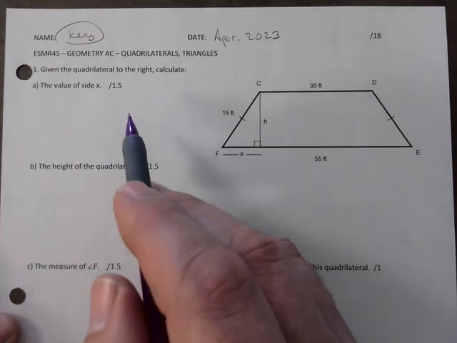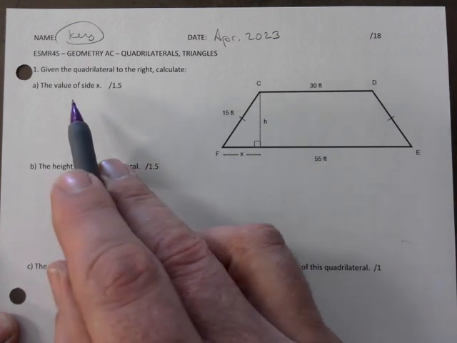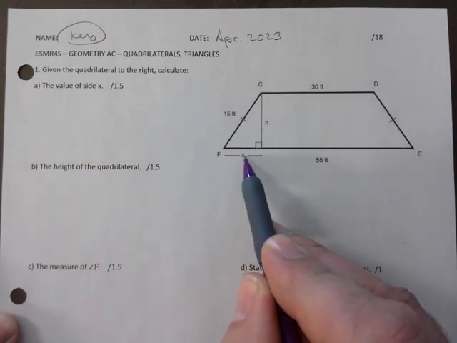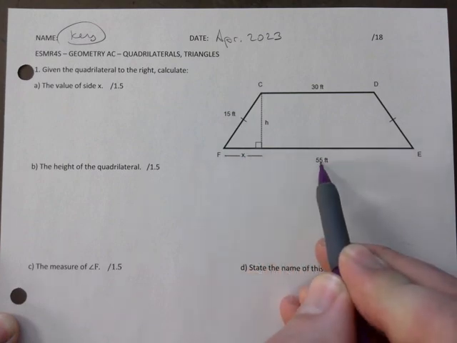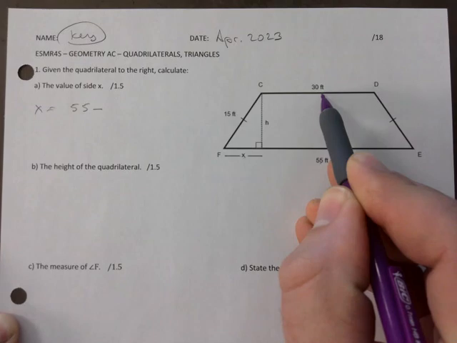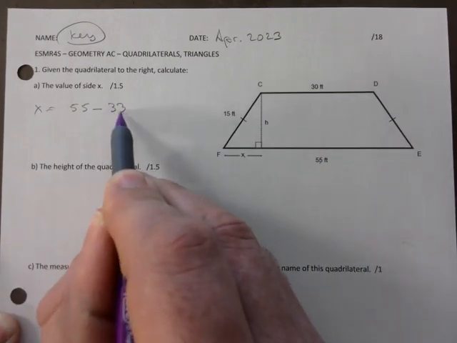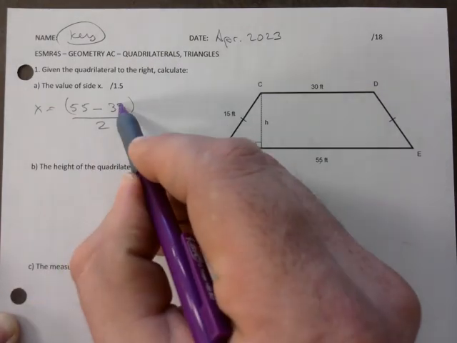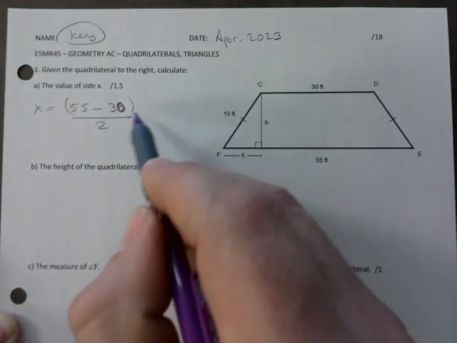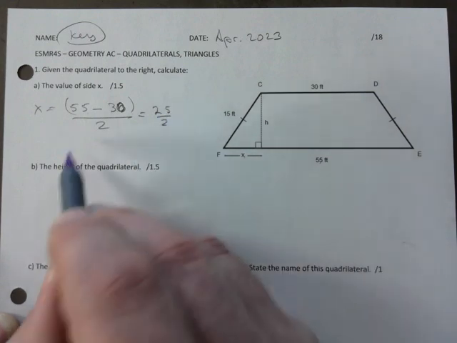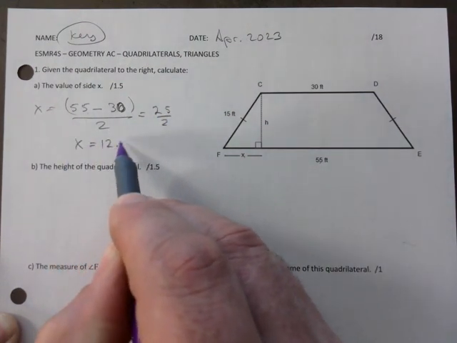Okay, so first thing we have a trapezoid. Value of side x, so this side here. So we got to go 55, right? To find x, we take 55 minus the top, right? And then you divide whatever is left. No, not 33, 30, sorry. By 2. So this gives you 25. You divide that by 2. X is 12.5 feet.